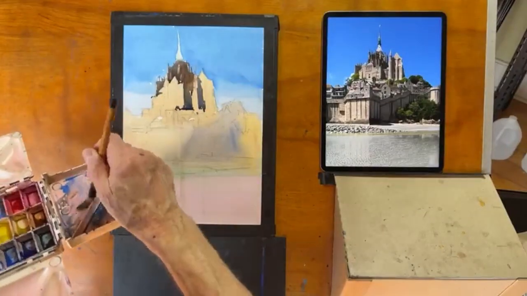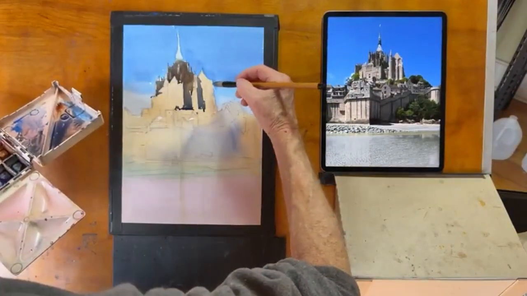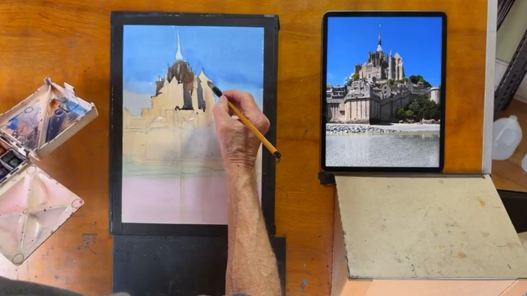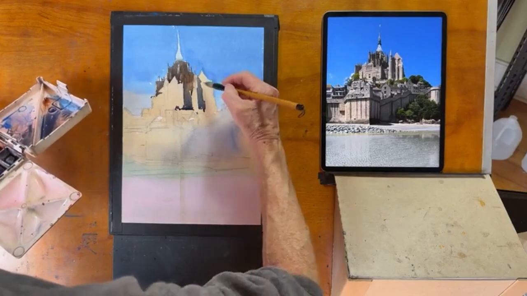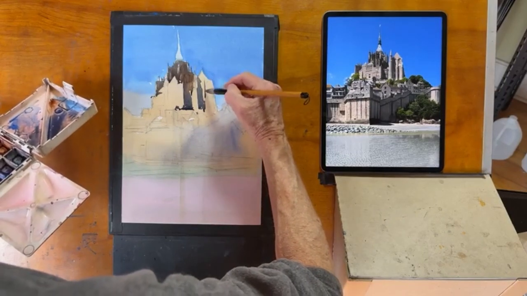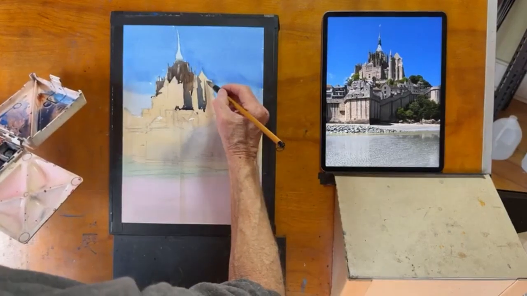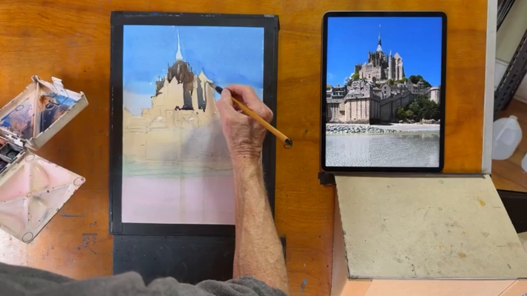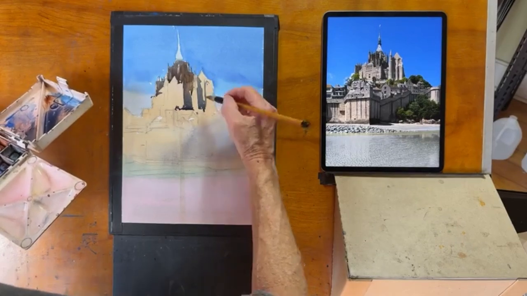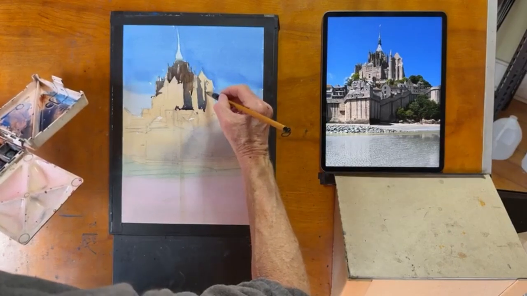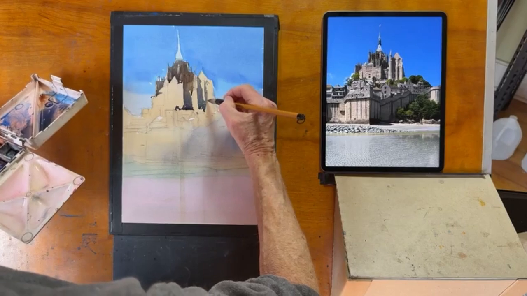So there is on this side of, oh, there's an abbey window that has something of an interesting arch. There's something there. I'm just looking for shapes. We have to quit thinking of things as what they are.